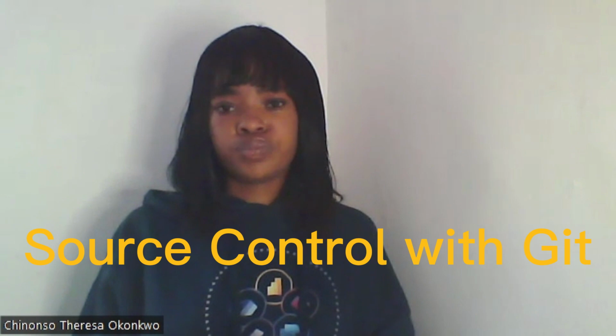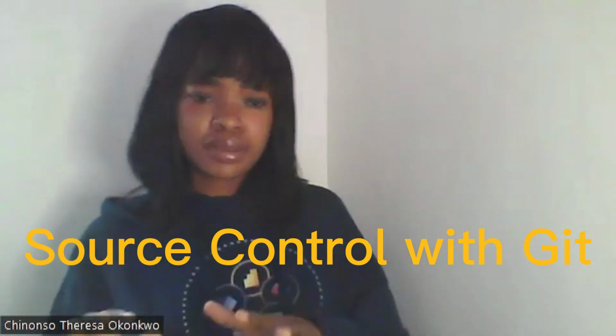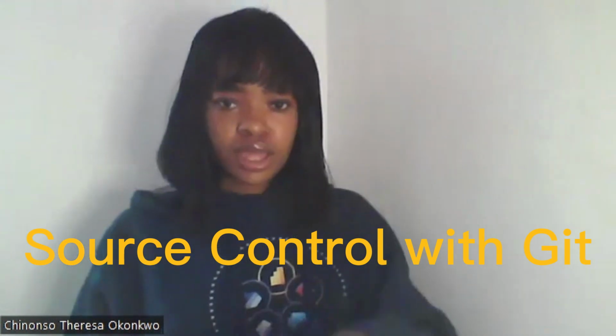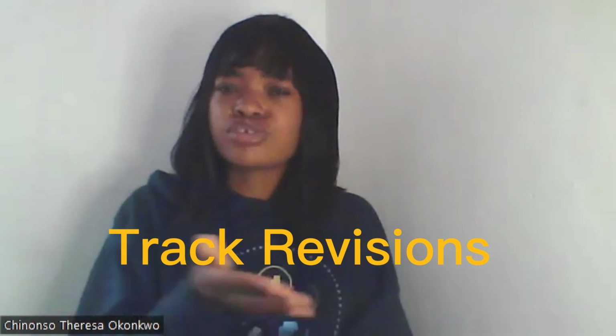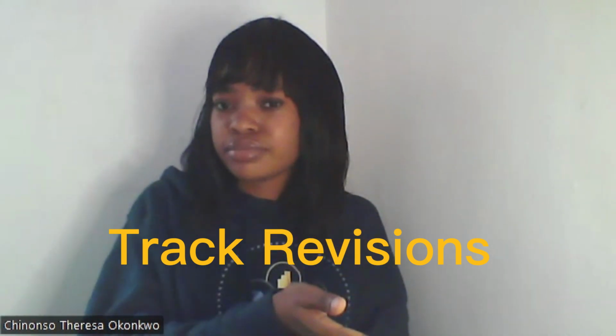Now, what does this mean exactly? What is the use of this Power BI Desktop developer mode? What are its capabilities? What does it offer to us? Now, it offers you source control with Git. Let me break it down a bit. This means that as you work on any project, you can track your revisions. You can track any changes you make.